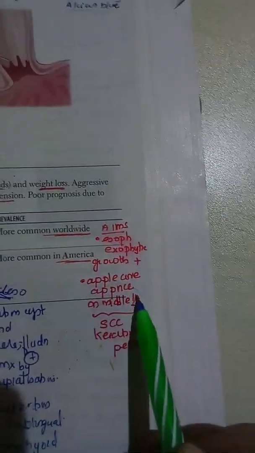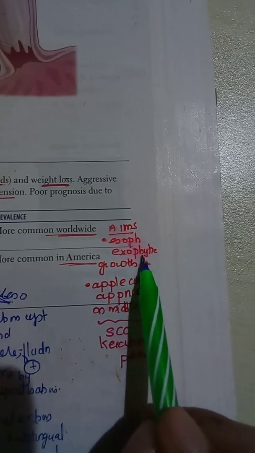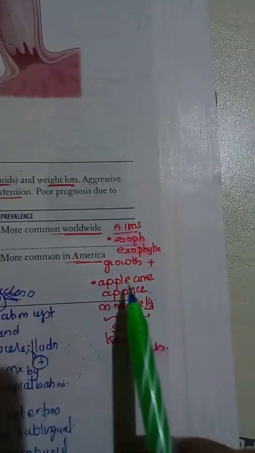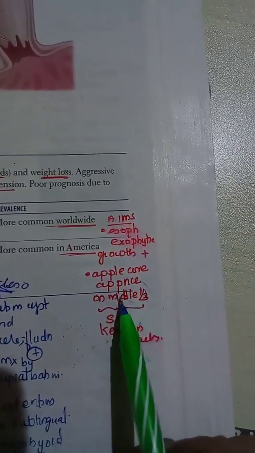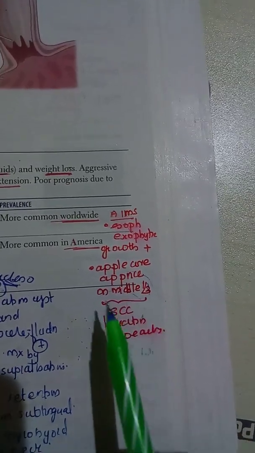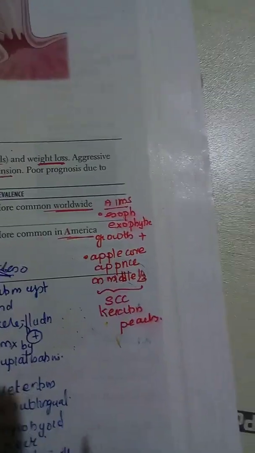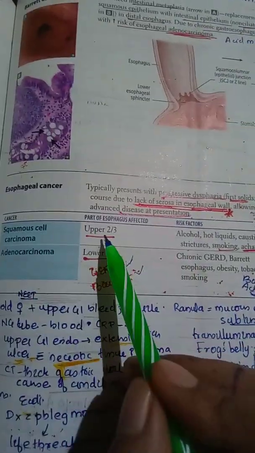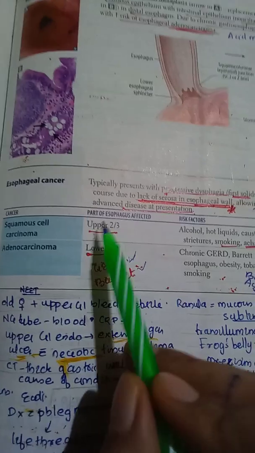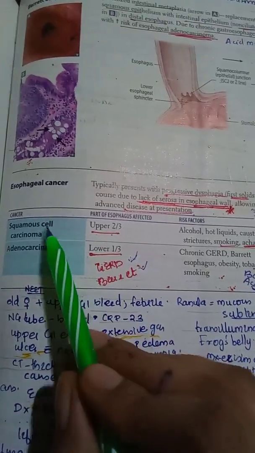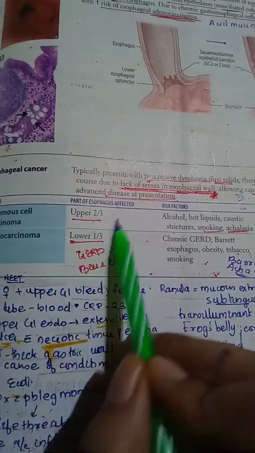Okay, then a recent AIIMS question: in the esophagus, in the middle 1/3, you are seeing an exophytic growth, and there is also an apple core appearance of the growth in the middle 1/3 of the esophagus. What is that? If you see that it is in the middle 1/3 of the esophagus, which category is it included in? It could probably be in the squamous cell carcinoma category because it involves the upper 2/3, right? So the middle 1/3 comes under this upper 2/3. It is probably squamous cell carcinoma.